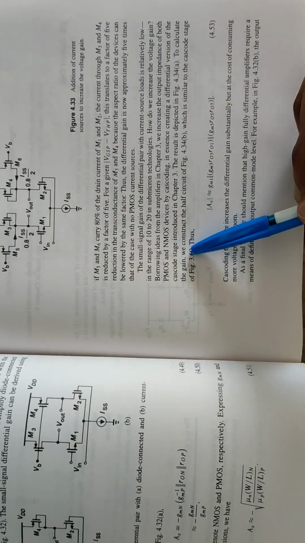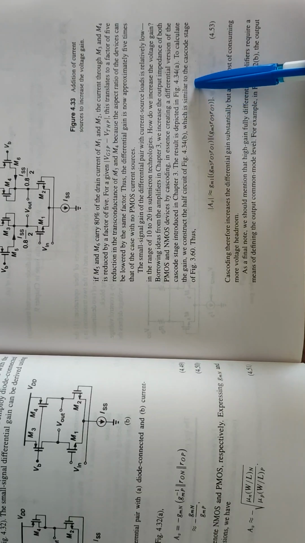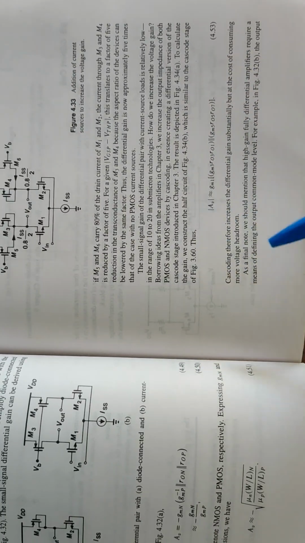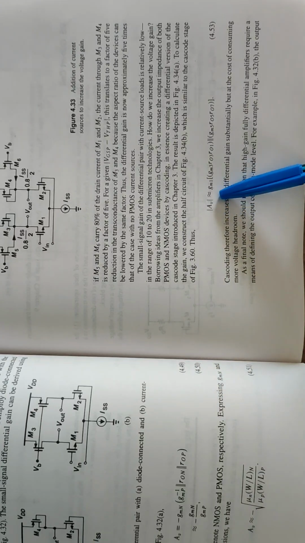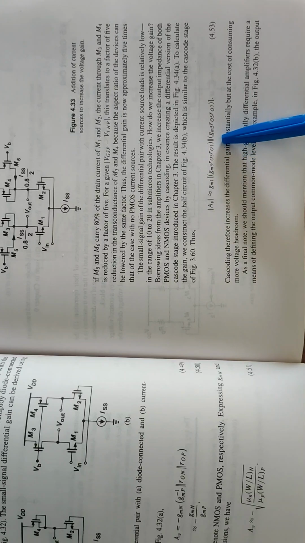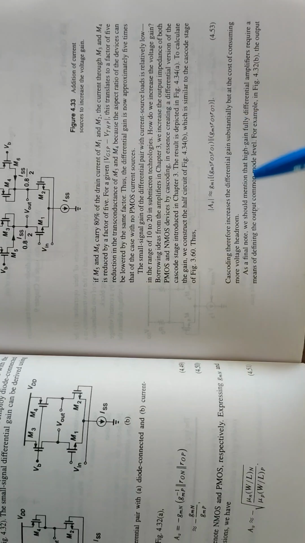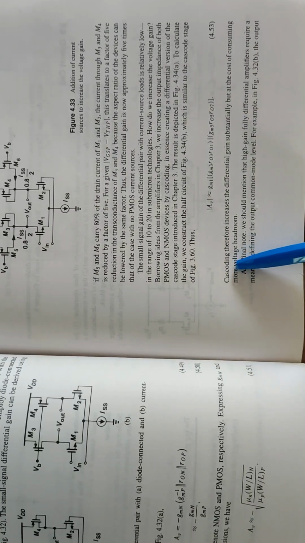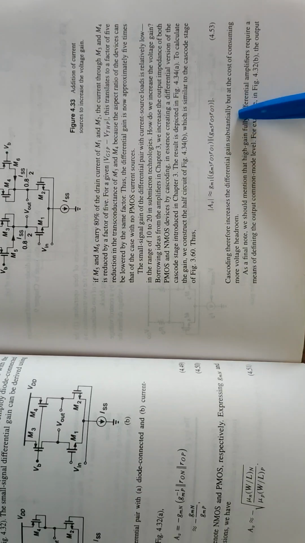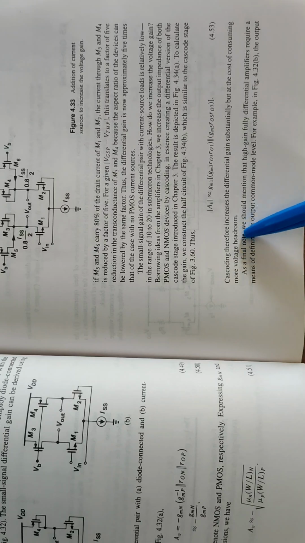To calculate the gain, we construct the half circuit of figure B, which is similar to the cascode stage of the earlier figure. Thus, |Av| is similar to gm1 gm3 ro3 ro1 parallel to gm5 ro5 ro7. Cascoding therefore increases the differential gain substantially but at the cost of consuming more voltage headroom.